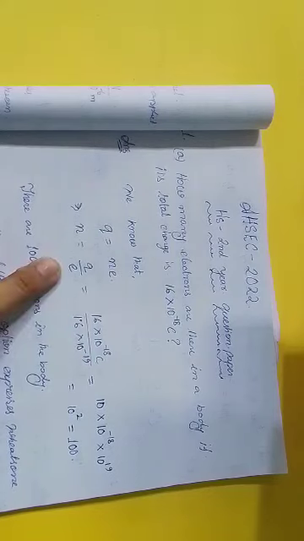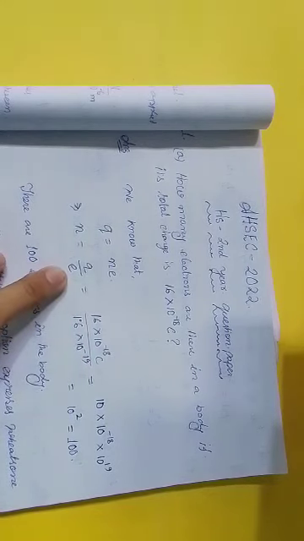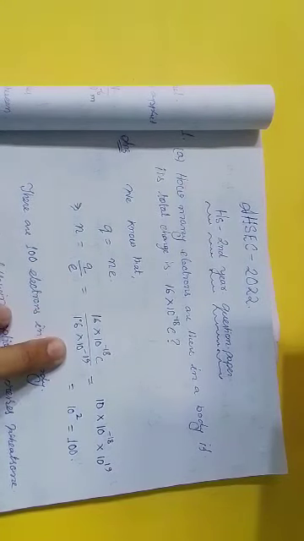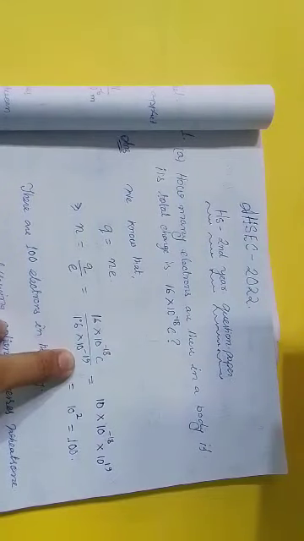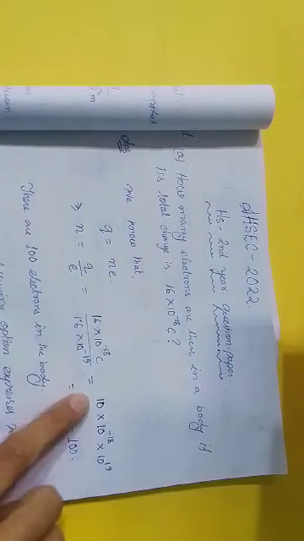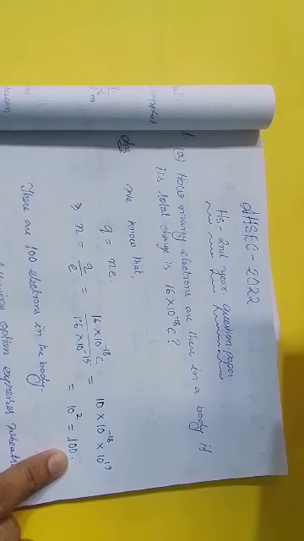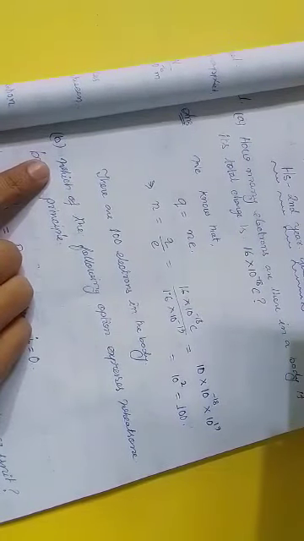We place that, and the charge of the electron is 1.6 into 10 to the power minus 19 coulomb. When we solve this, 100 comes out, so the number of electrons is 100. There are 100 electrons in the body.